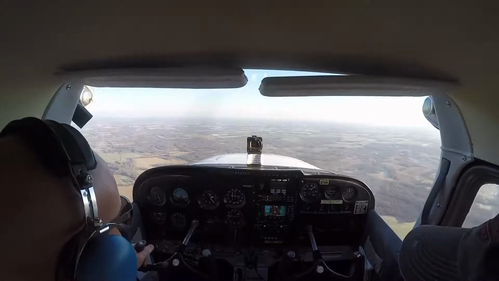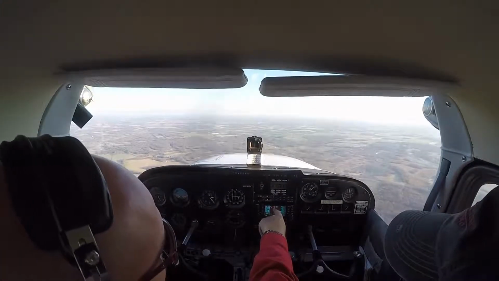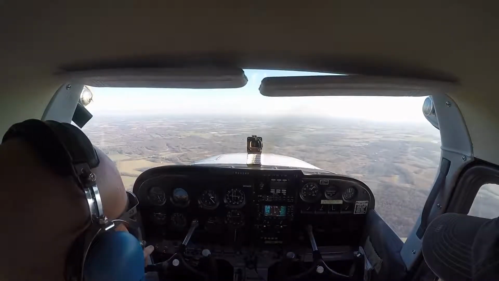So we're 11 miles from the Clear field traffic, right Sierra now. 702 Delta Sierra, right crosswind 20. I have the right downwind. Plane in sight. We'll be exiting the pattern to the northwest.